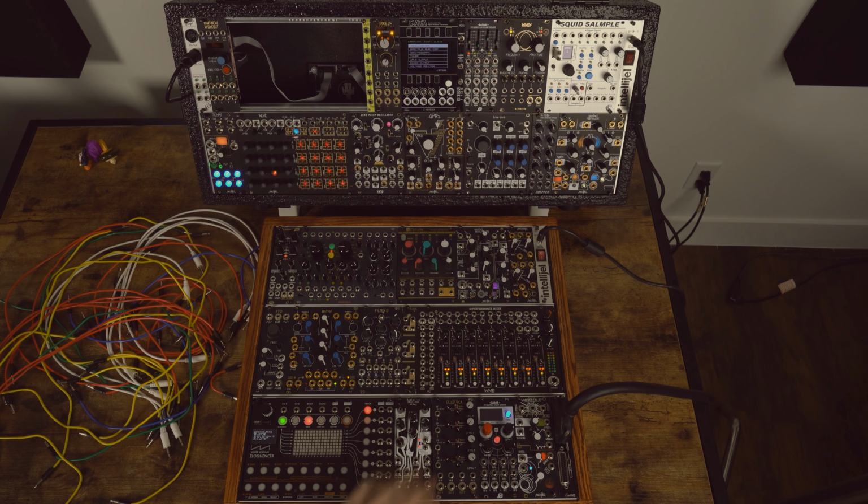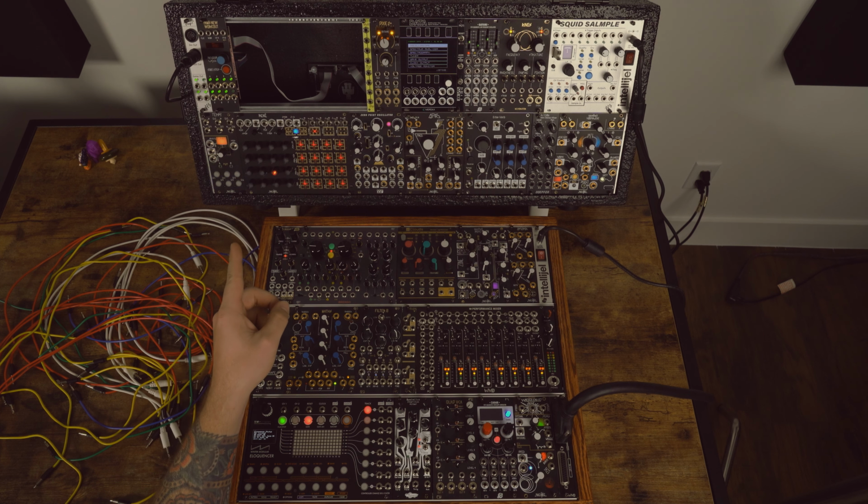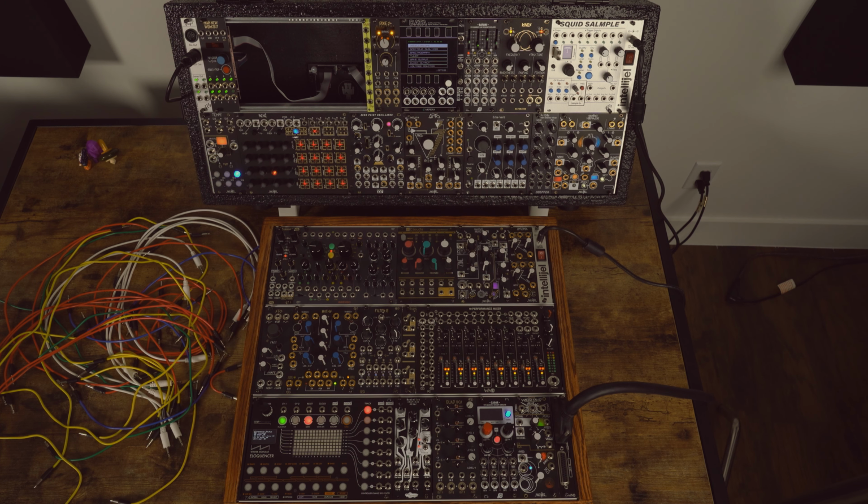I want to use BIA here. Everything's being clocked by Pam's new workout over there in the corner. It's sending MIDI out to Ableton just in case, to have everything in time. Let's go out of BIA.